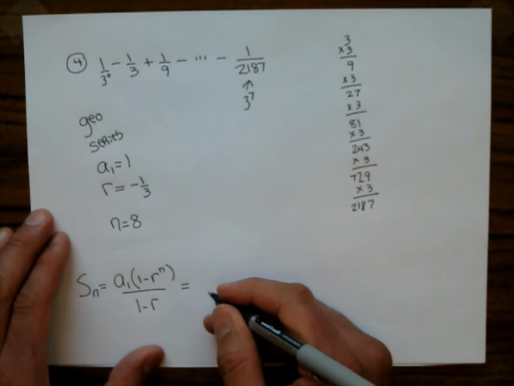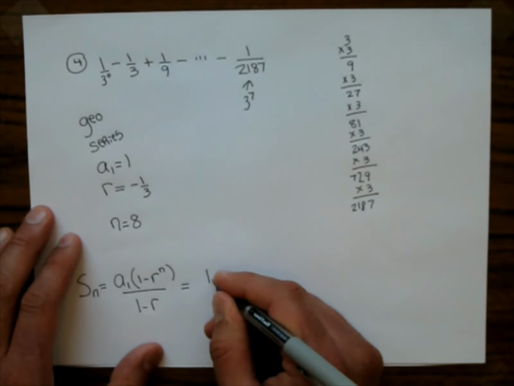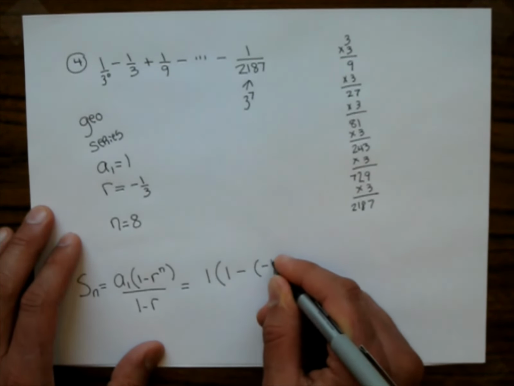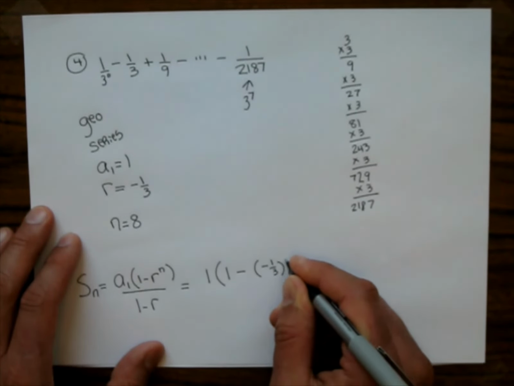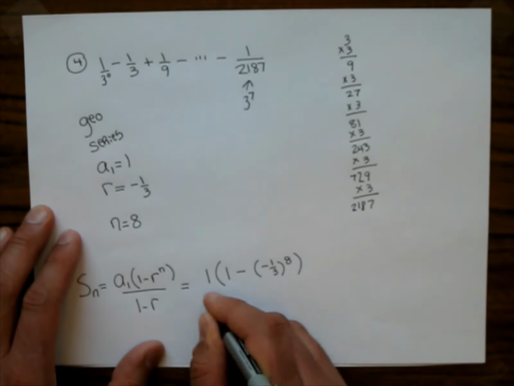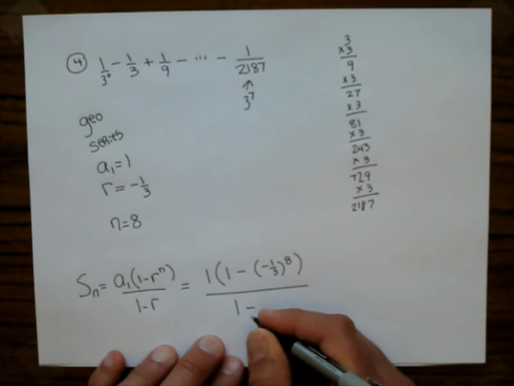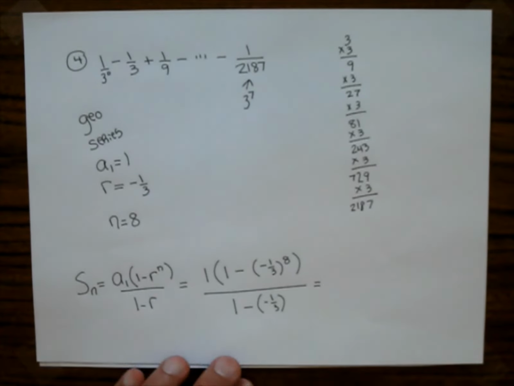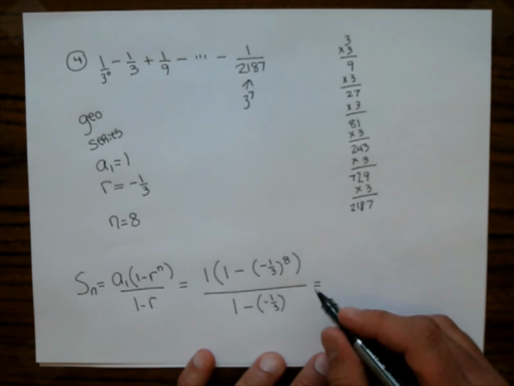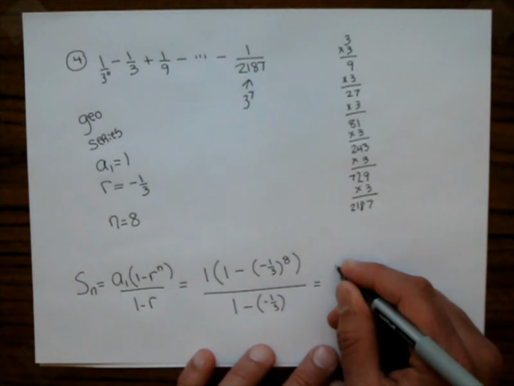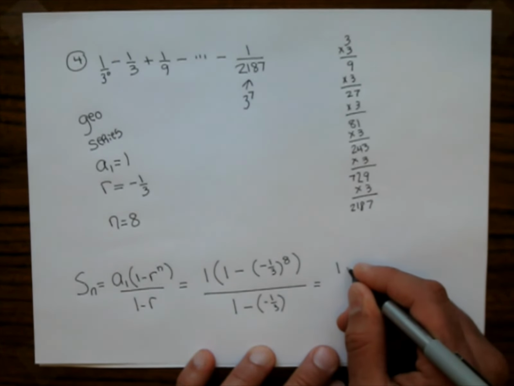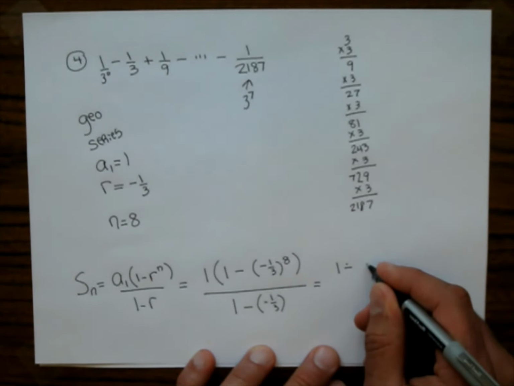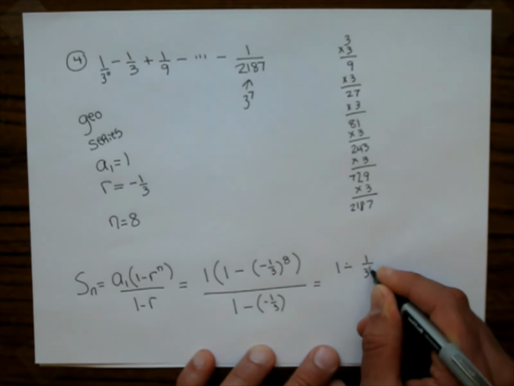Let's see what we have. a1 is 1, then we have 1 minus r, which is negative 1/3 to the 8th. And on the bottom we have 1 minus negative 1/3. Okay, so what do I have? It's going to be 1 minus 1 over 3 to the 8.